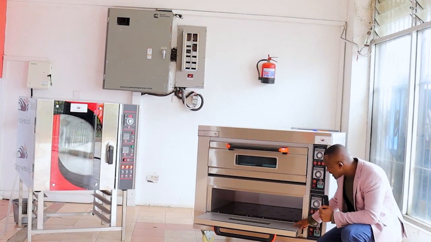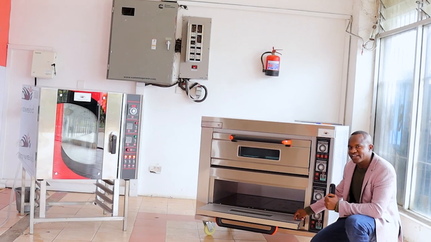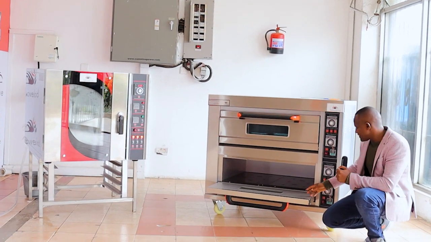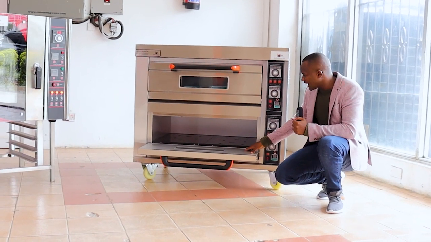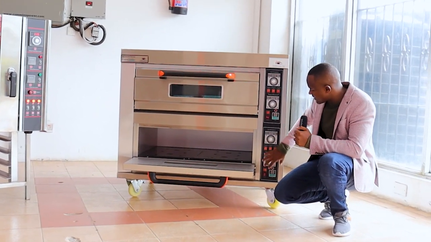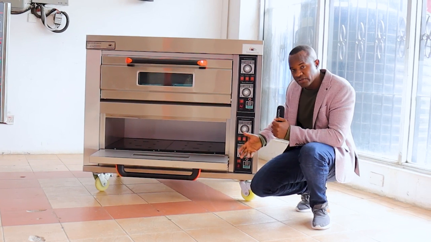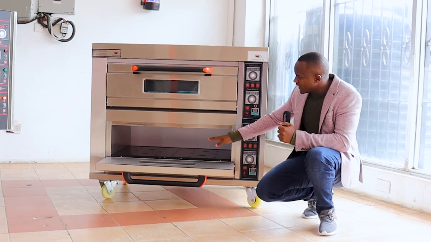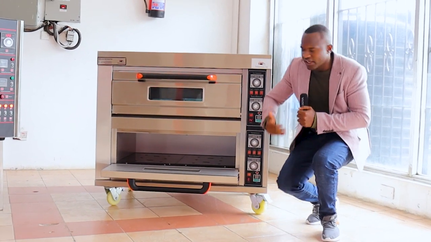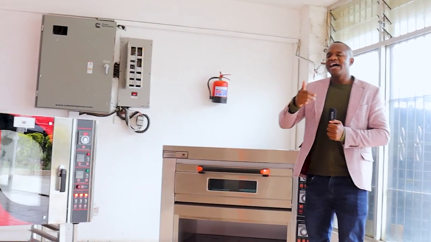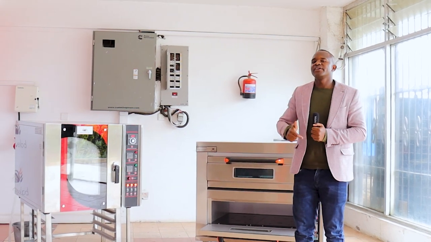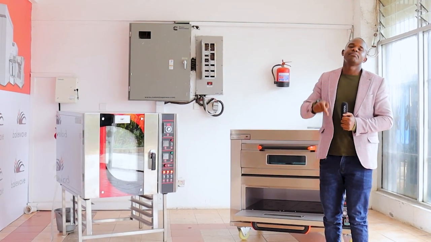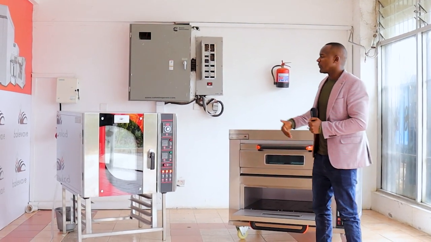Then on the lower deck, you will put the queen cakes and set maybe 200 or 180 degrees, 180 degrees here, 180 degrees here, depending on the temperature that you bake with, and you will prepare 2 different products that require different temperatures with different recipes at the same time. This is not possible here.